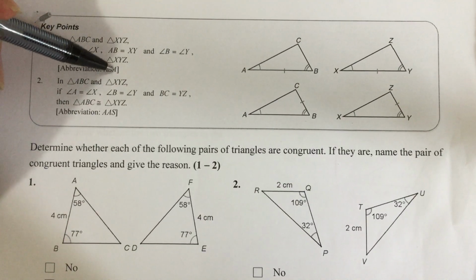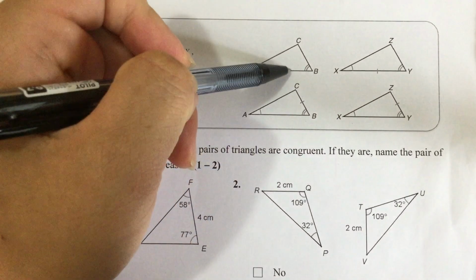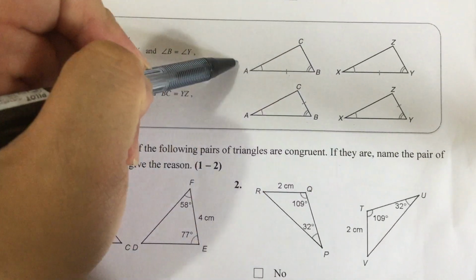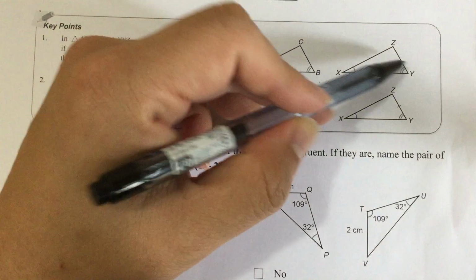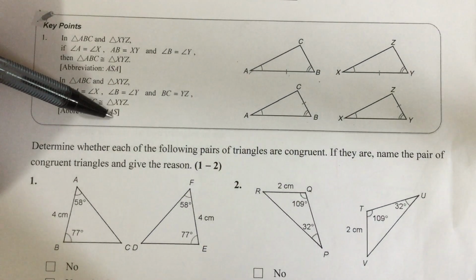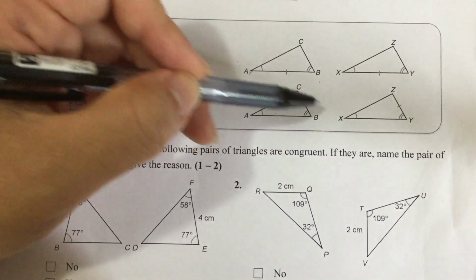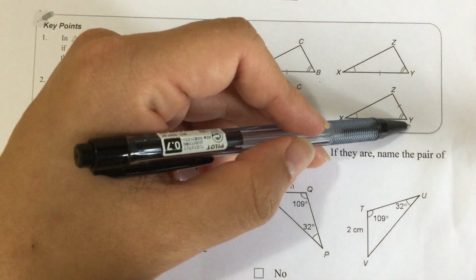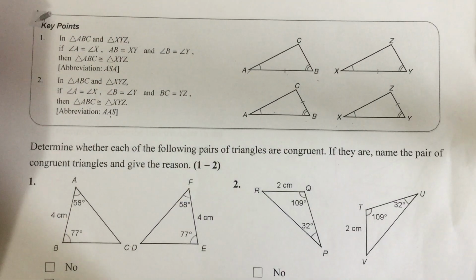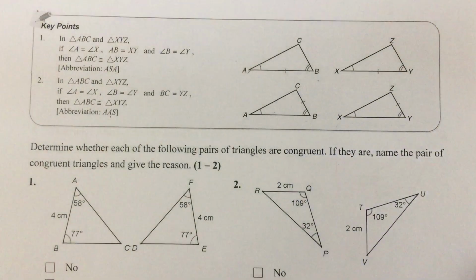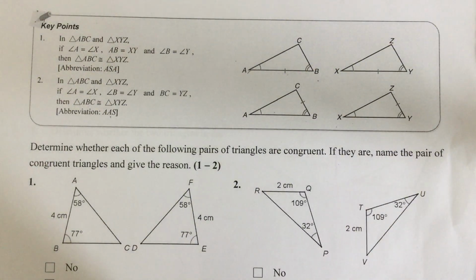In ASA, you will see the S is in the middle, so that means the side we are proving equal is between angle A and angle B, and angle X and angle Y. But for AAS, the side is not between these two angles. We will have the other side, maybe BC equal to YZ or even AC equal to XZ. We will also call them AAS. So let's look at some examples so that you can distinguish AAS and ASA.